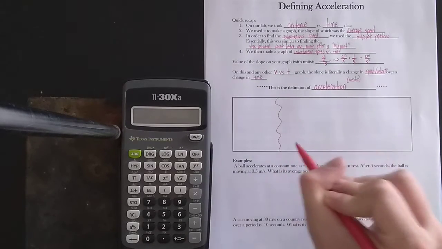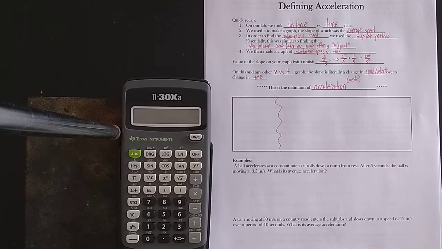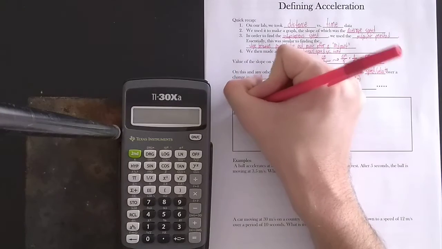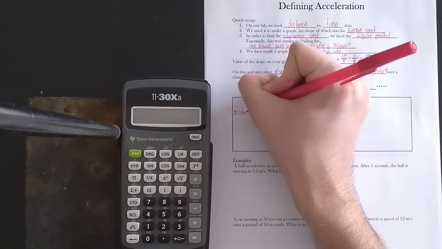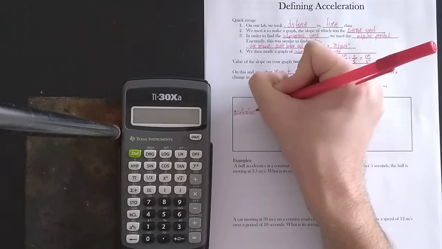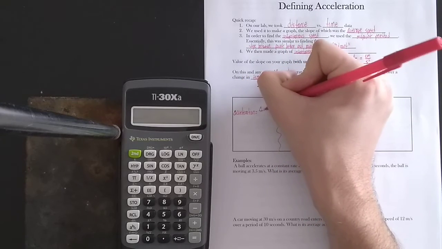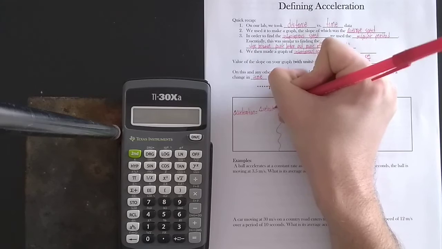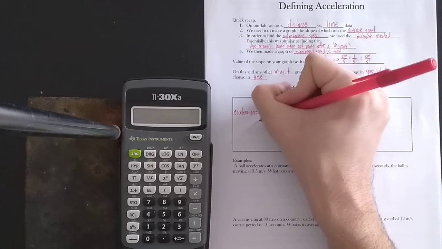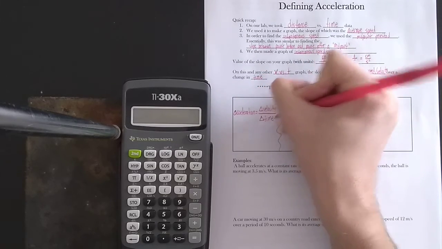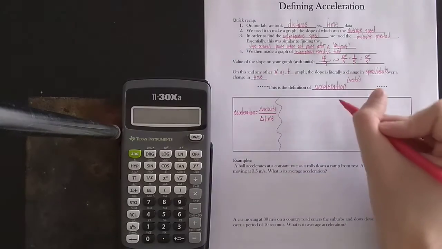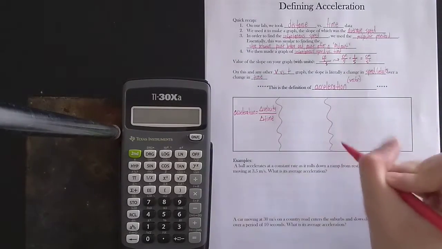I don't mean to imply that speed and velocity are the same, because they're not, but in a lot of cases we can use them fairly interchangeably. So the idea is that the acceleration of an object is equal to the change in its velocity over a change in time.